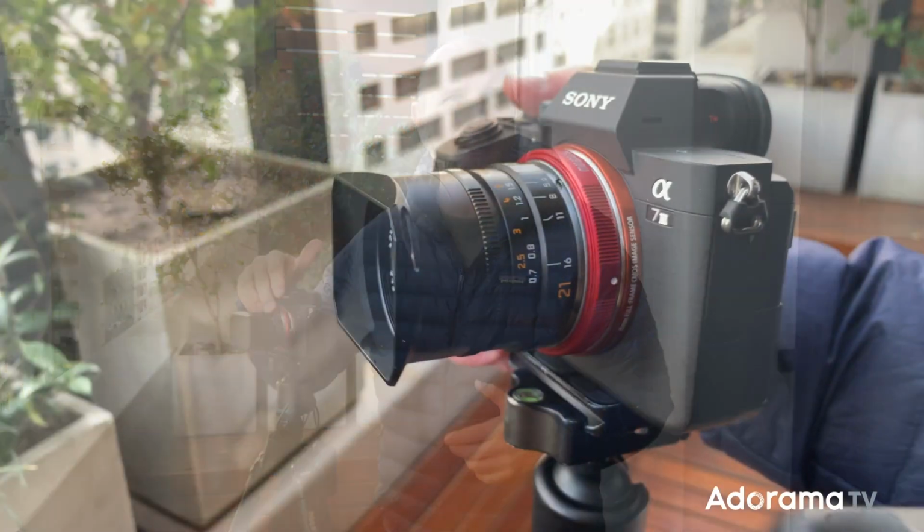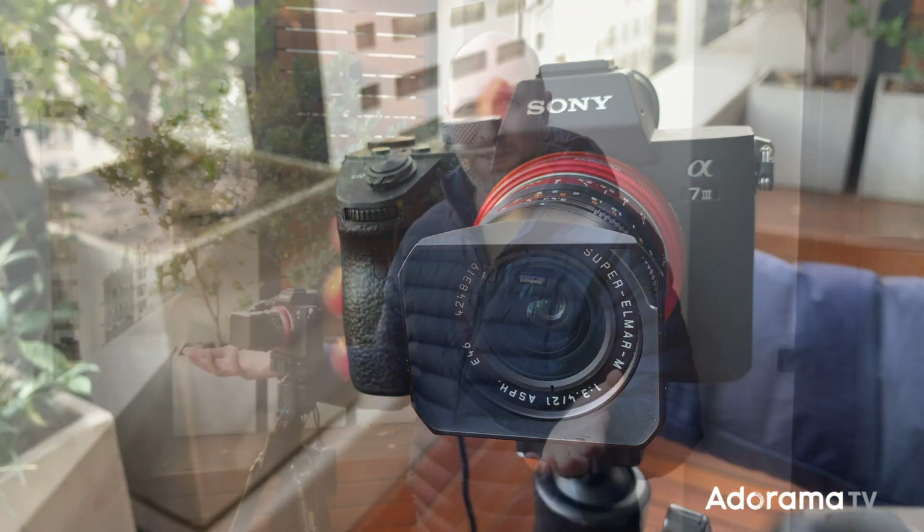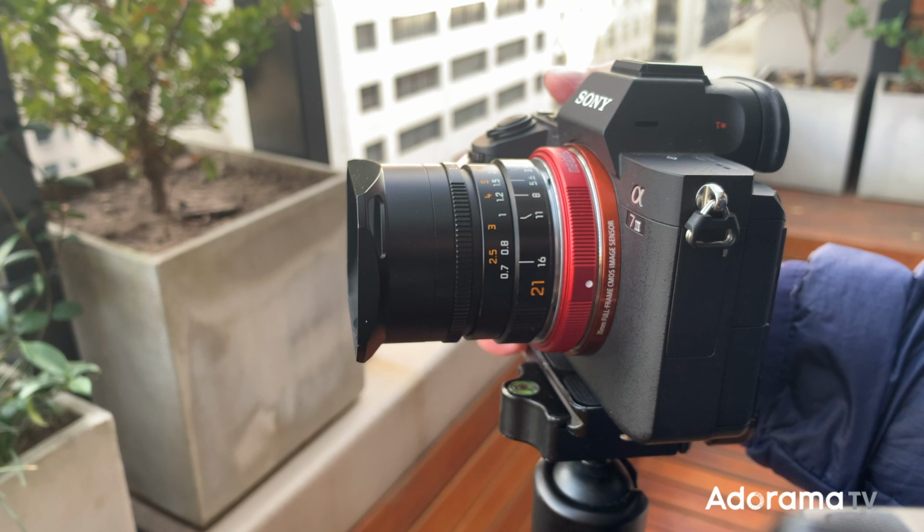I am using a 21mm lens because that's the widest angle lens that I have with me. A 16mm lens, 35mm lens, something in the wide area is really going to work out for you. Now on my camera here, I have a Leica lens on a Sony camera because I only have Leica lenses with me. And so I have a little lens adapter that allows me to do that.